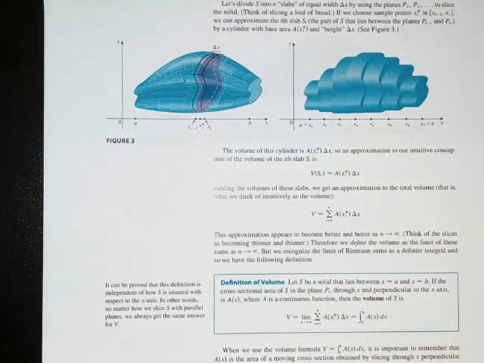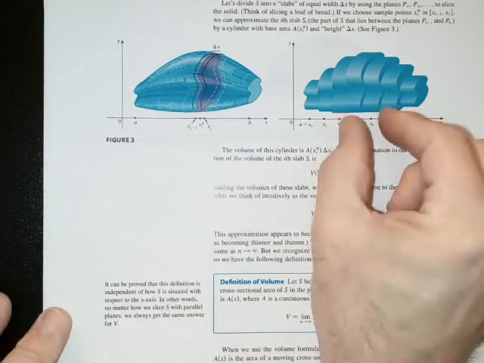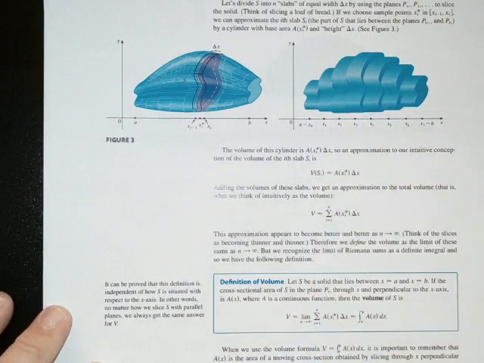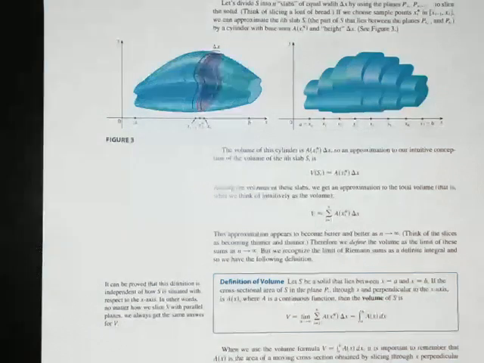And then each slice would have some area and some height. Only in this case, the height is sideways. It's all right. That means my height is a change in x. Oh, I like this, because then I could think of my volume as the sum of a bunch of slices.